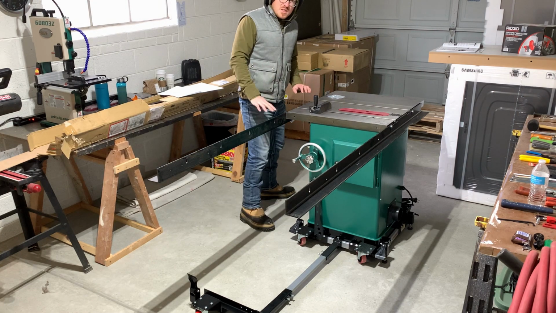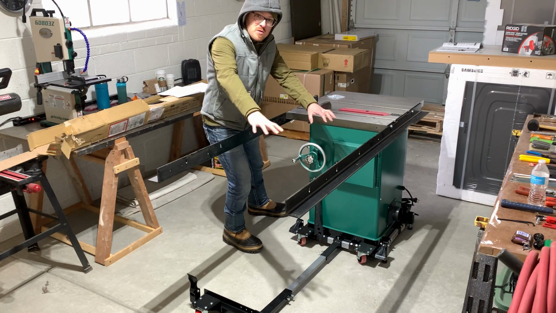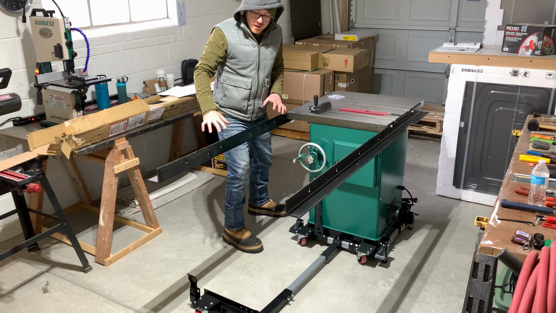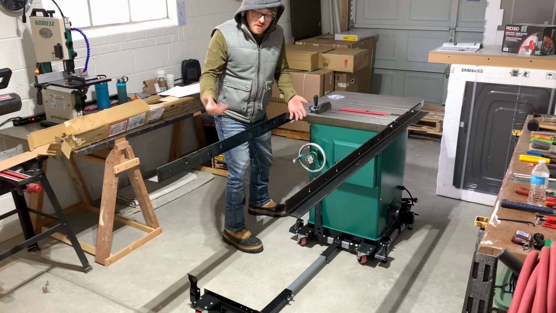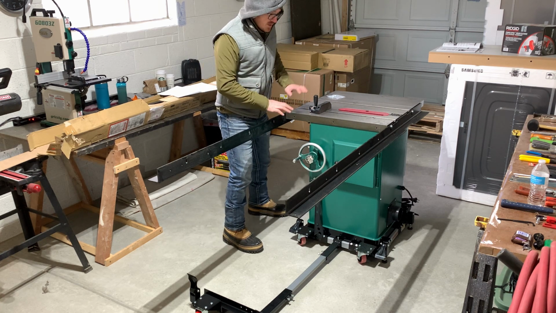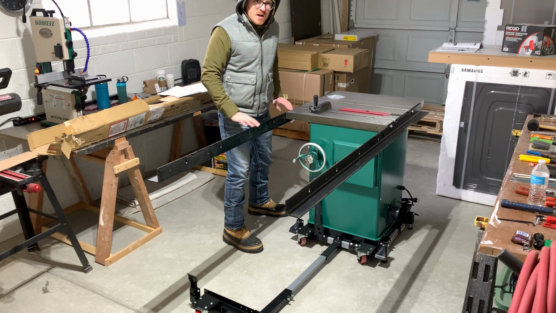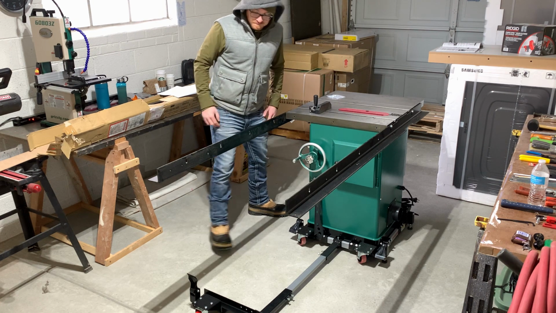The next part of this project is to put the MDF table in between the rails, get that bolted on, then I'll get the legs underneath, everything will be supported, and at that point I can start fine-tuning everything.